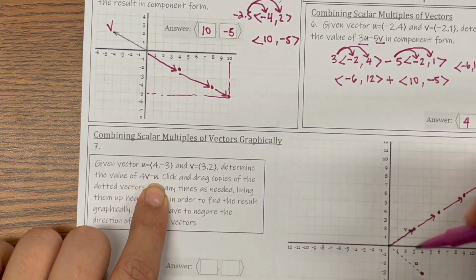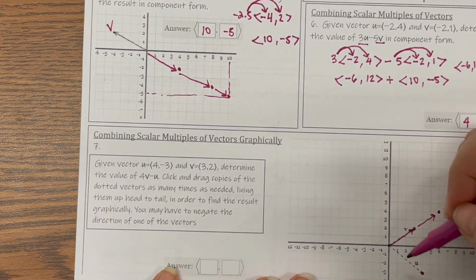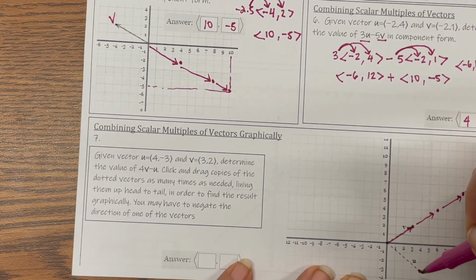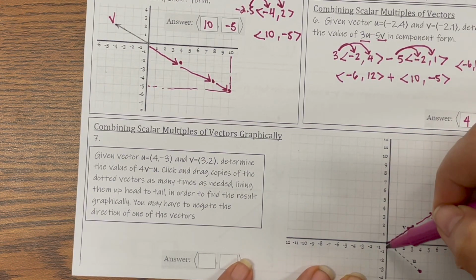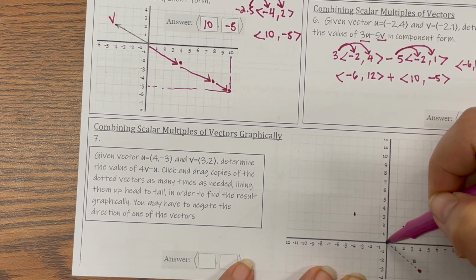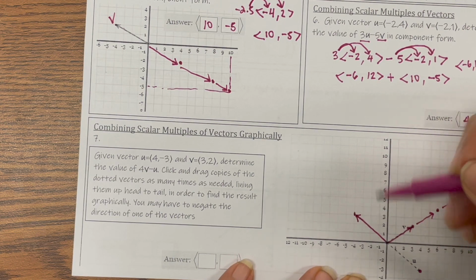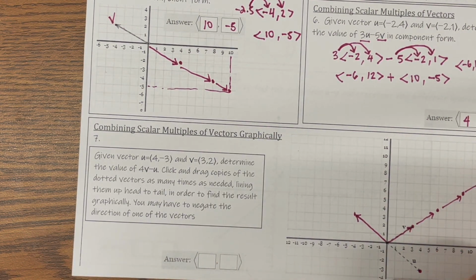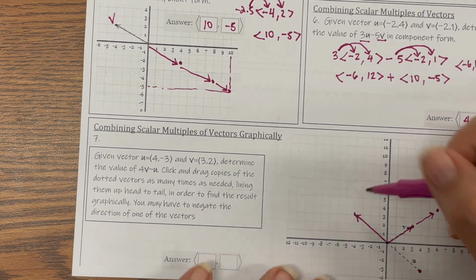Anytime I have a negative, what do I have to do? I have to negate it, right? So it flips over to the other side. So instead of it being 4, negative 3, it's going to be negative 4, positive 3. Okay, so this is now my new u. So you negate it, you got to flip it to the other side or multiply the components by negative 1. All right, so now I have u.